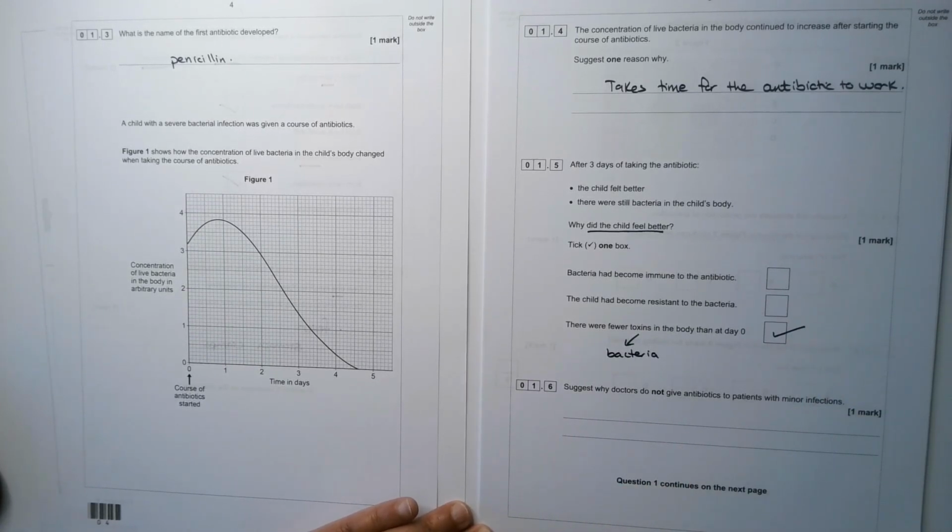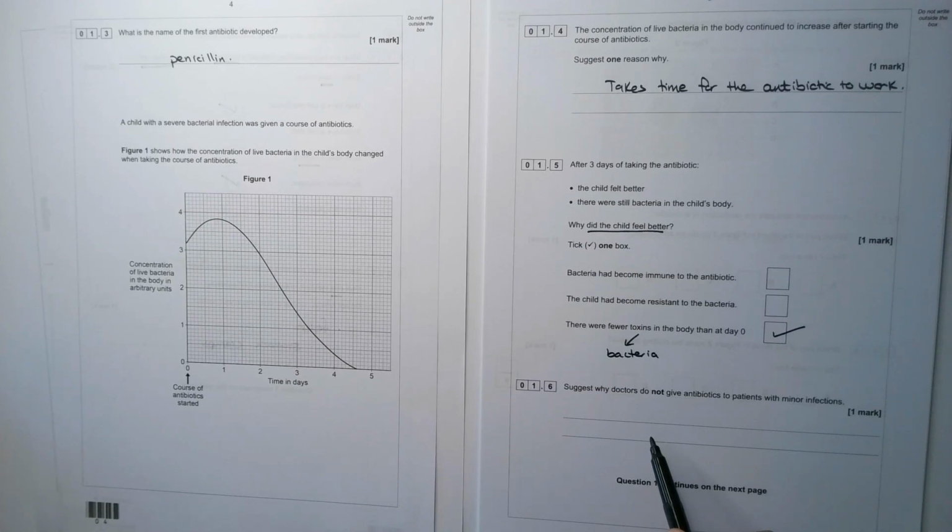Suggest why doctors do not give antibiotics to patients with minor infections. And that is to reduce antibiotic resistance.